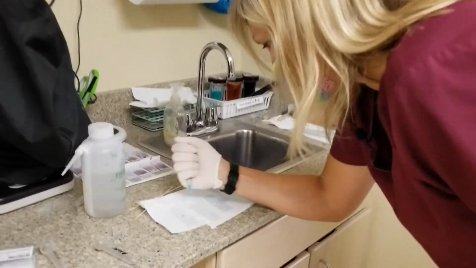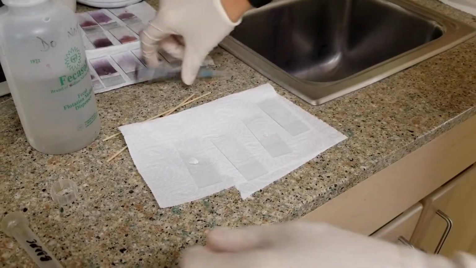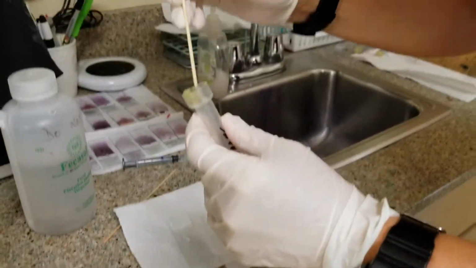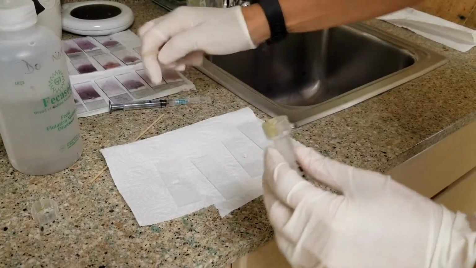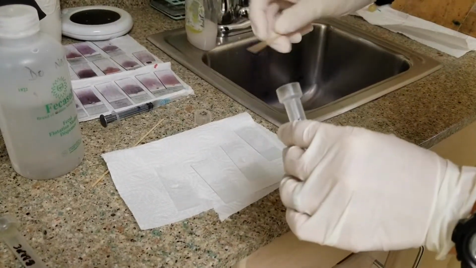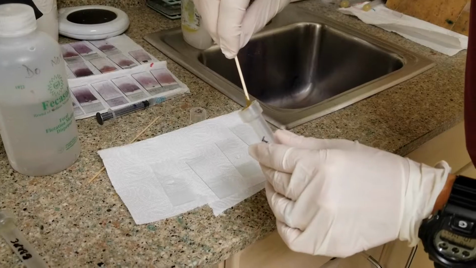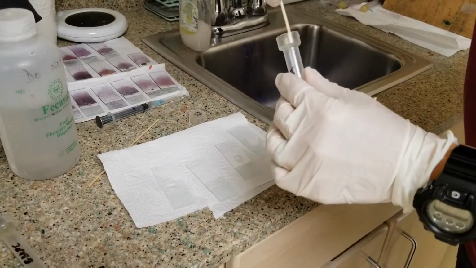So I'm going to set up a direct here. We've got saline or distilled water, and you just need a tiny amount of that feces. You don't want to see it. If you can see a bunch of feces on your direct, you have too much on there. So you can see the hawk barely has any here. And so this is going to be our direct.